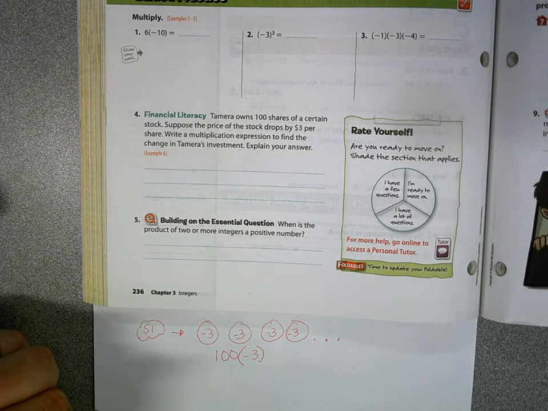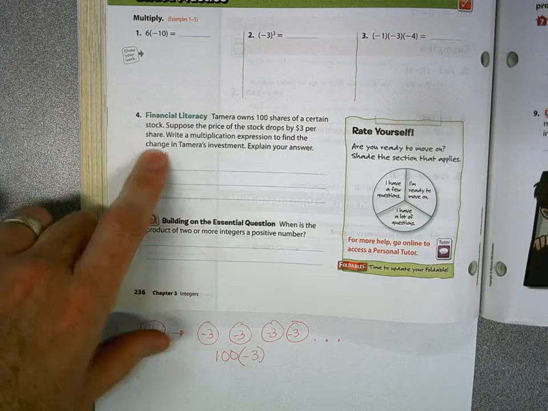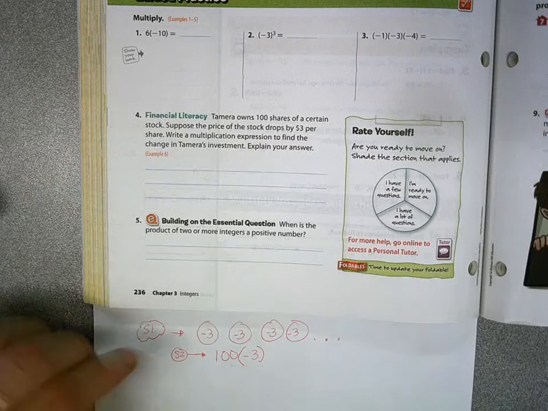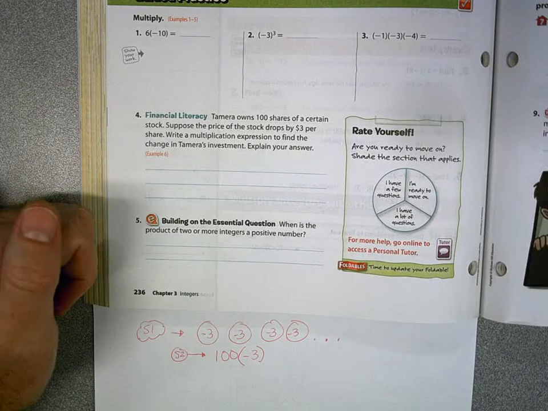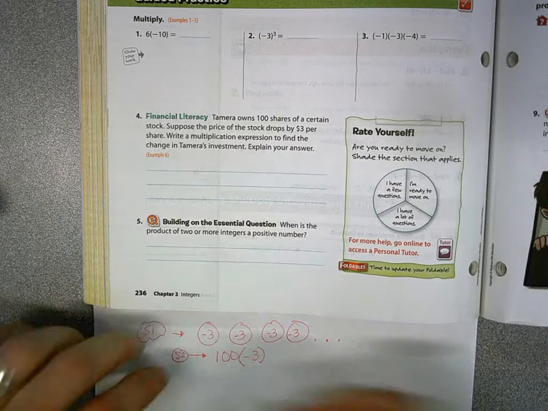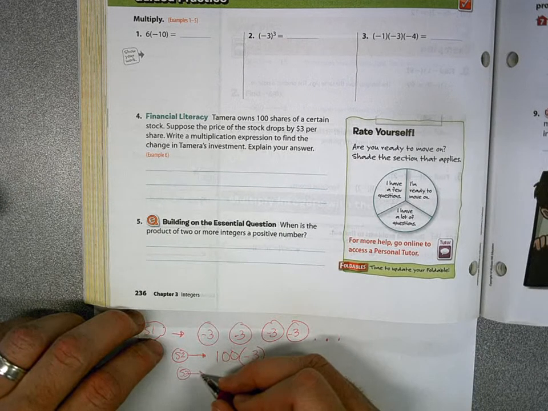Now, it does say write a multiplication expression to find the change. Well, that is actually what I just did. I just did step 2. There's our expression. Now, you see where it says explain your answer? Here's all they're wanting you to do on this particular problem. They want you to explain it by backing it up with work. So you have your expression.